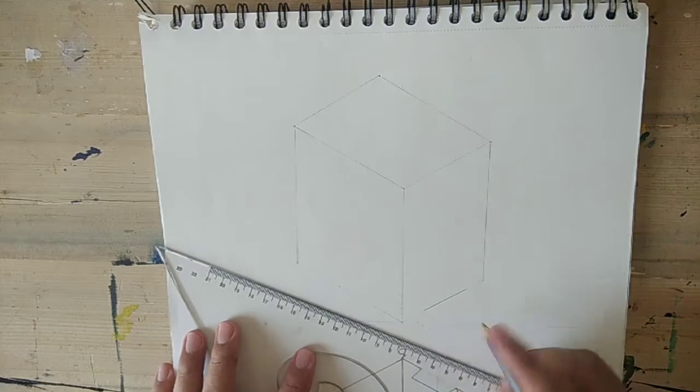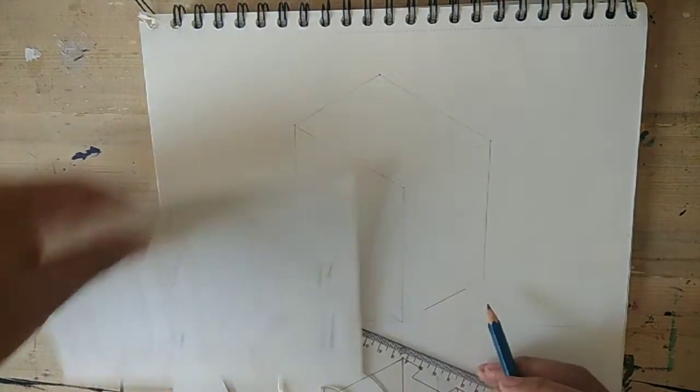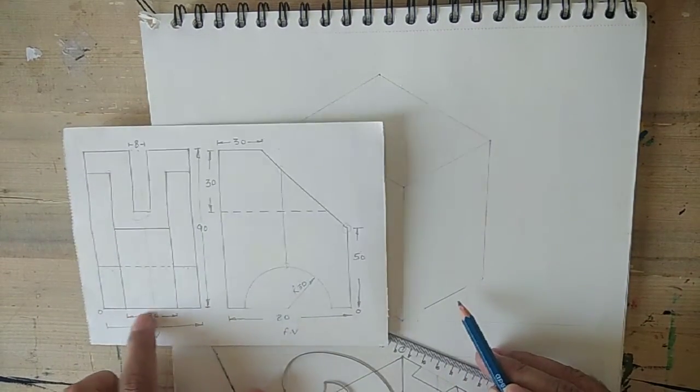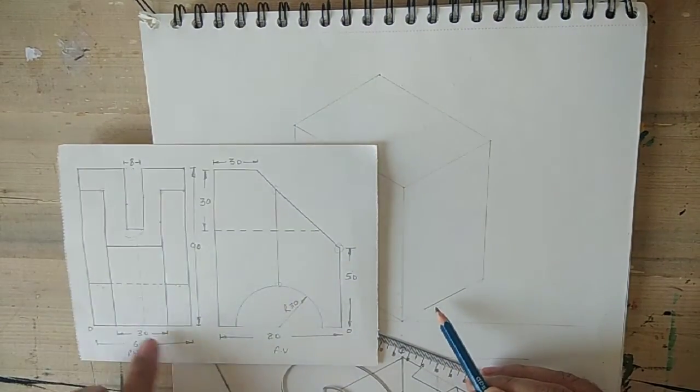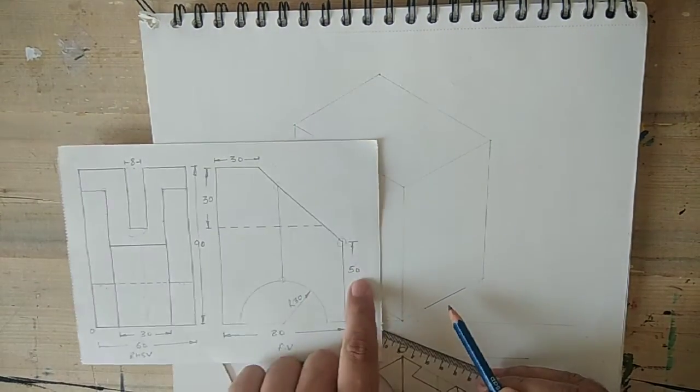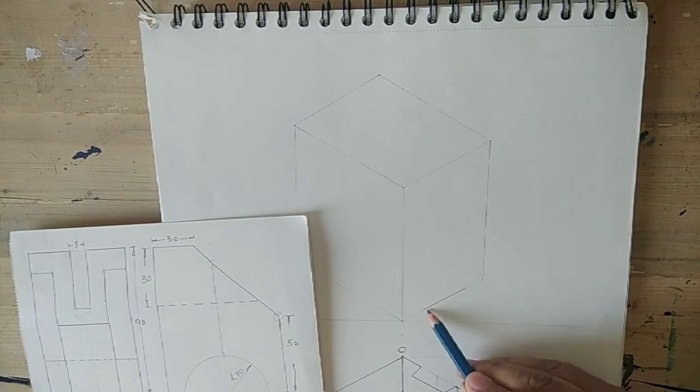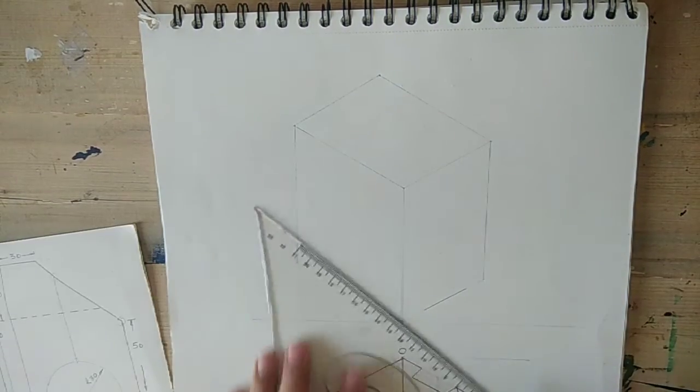Okay, now class, this 30 is this 30 line. Now class, extend endpoint of 30 vertical of 50 mm. Now extend these two endpoints vertical of 50 mm.